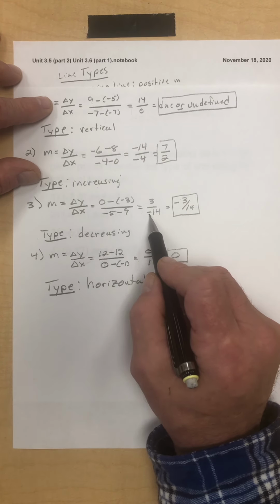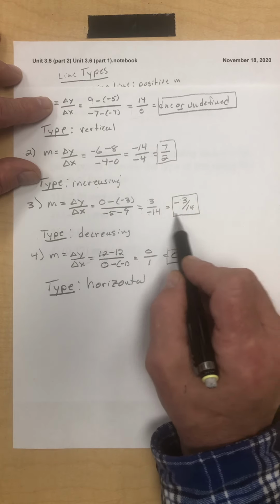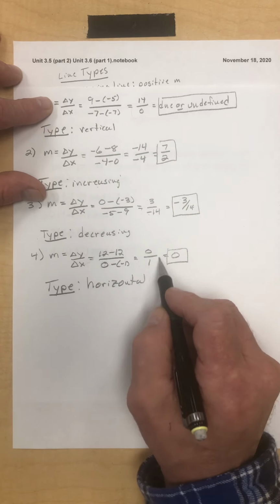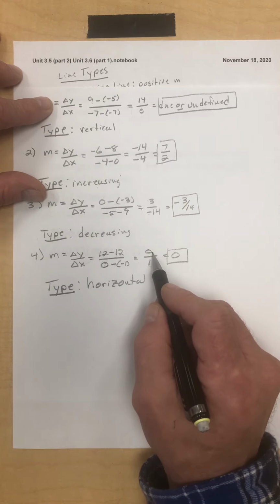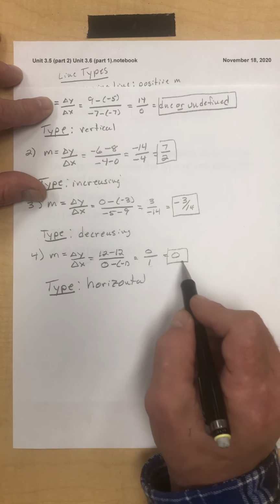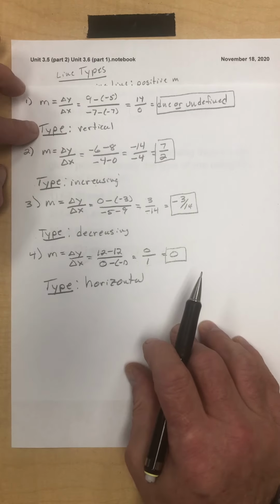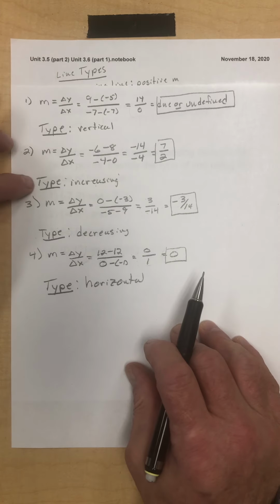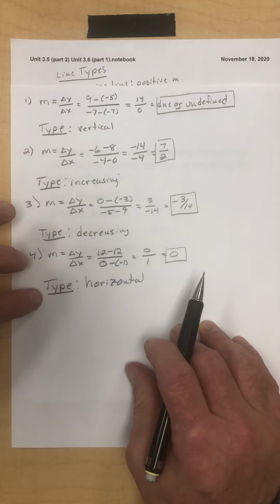Got to get it out of the denominator, so put it out front or up above. So this is your slope. Same thing here. This would not be your slope because this is not a reduced fraction. When 0 is in the numerator, the whole fraction is equal to 0. Now it's reduced. This is your slope. And then these are your line types: vertical, increasing, decreasing, horizontal.